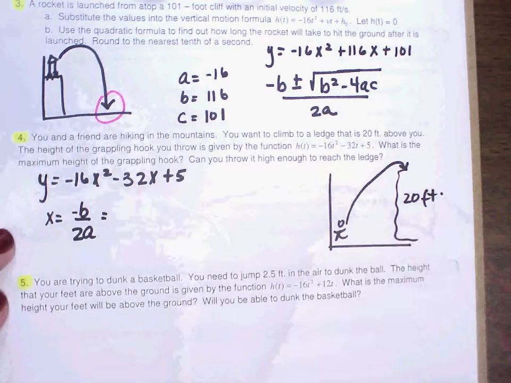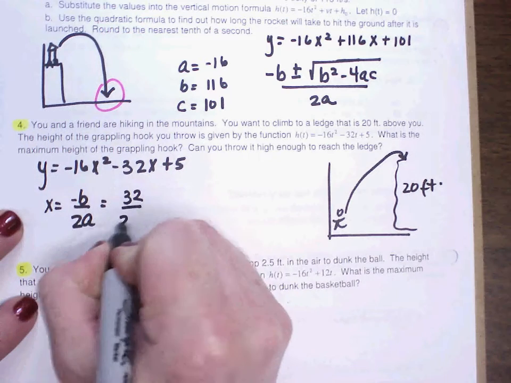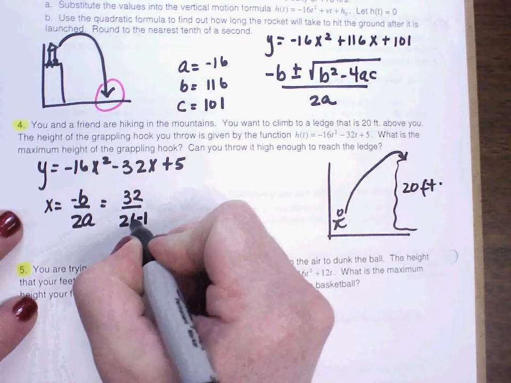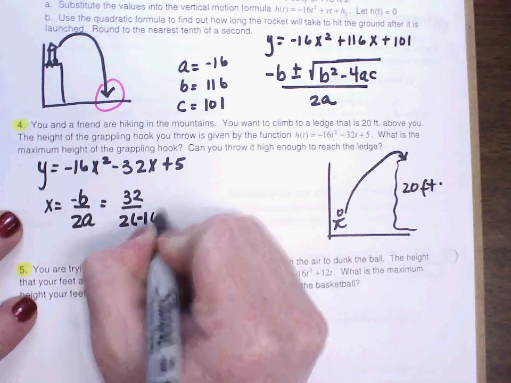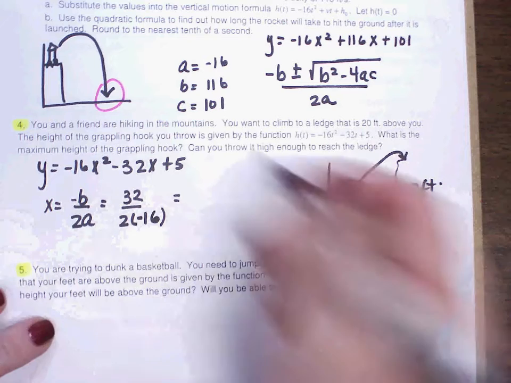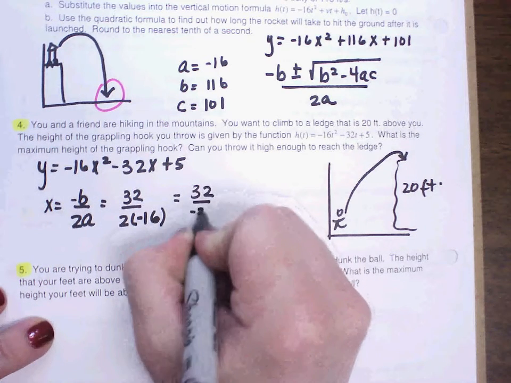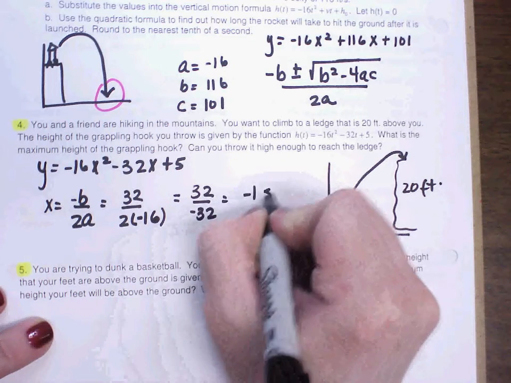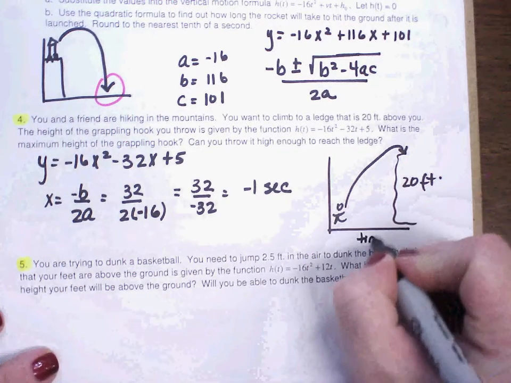So that would be 32 divided by 2 times negative 16. So that would be 32 divided by negative 32, which equals negative 1 second, right? Because x is time, correct? This is your time, and this is your height.